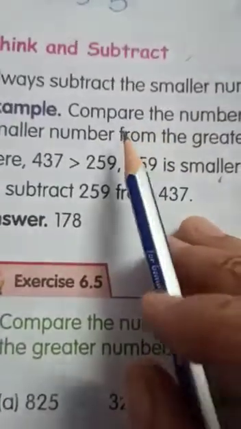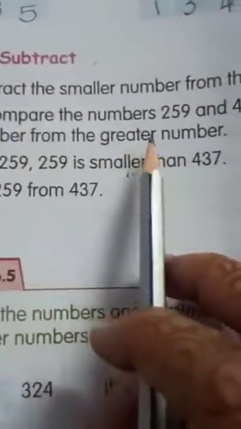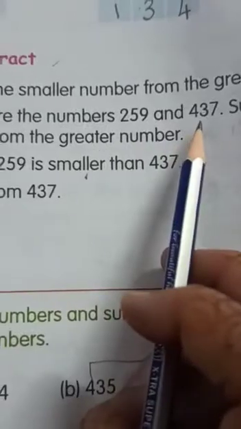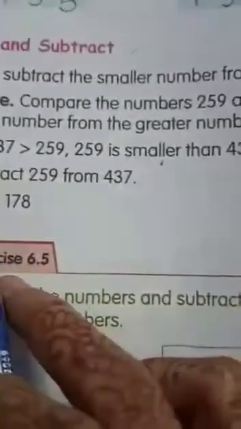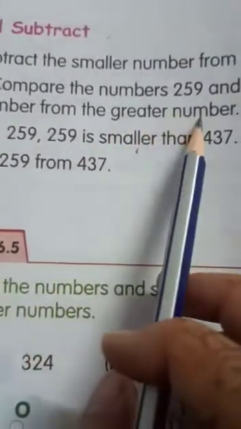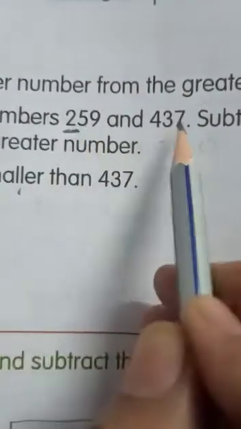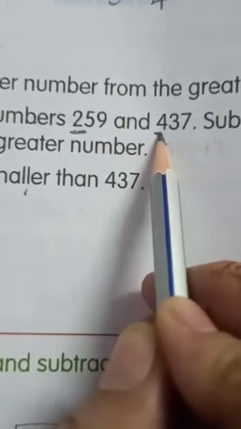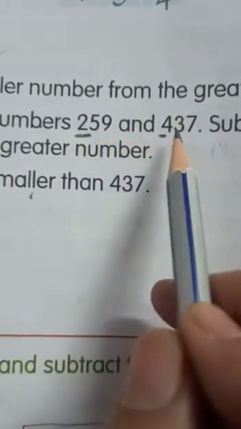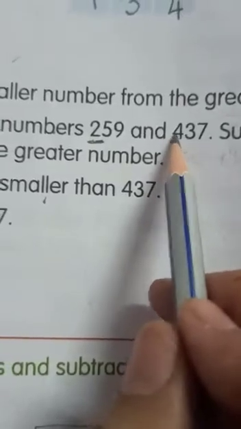So here, compare the numbers 259 and 437. Subtract the smaller number from the greater number. Here we are having 2 on hundreds place and here 4 on hundreds place. And this 2 is less than 4, and this 4 is greater than 2.